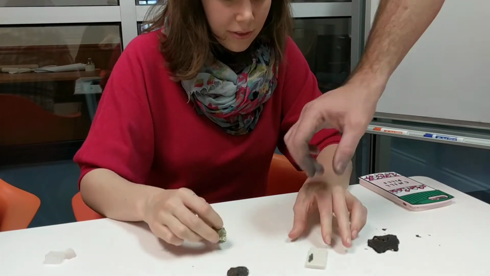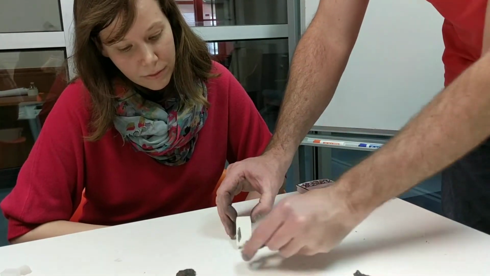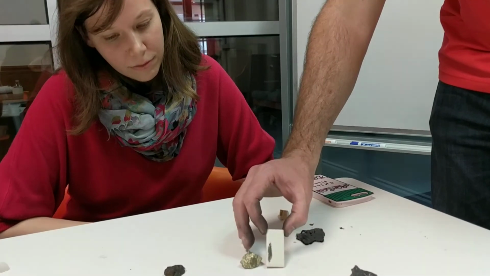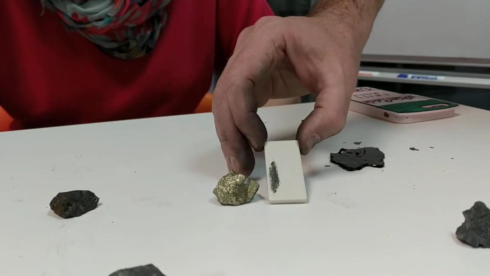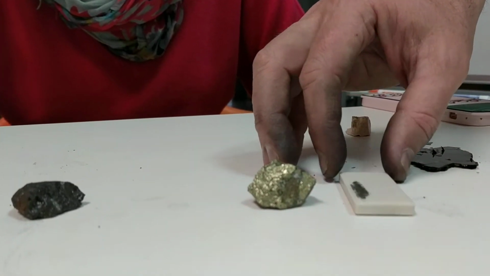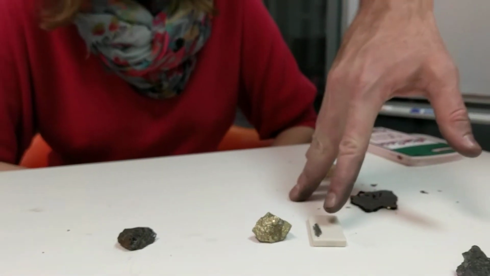Great. All right, so you can see that the streak of this mineral is actually very different from the color of it, right? We have a nice gold colored mineral, and then we have sort of a gray, I don't know what you call that except gray color streak. So even though we have a different surface color, that streak color is always going to be the same.